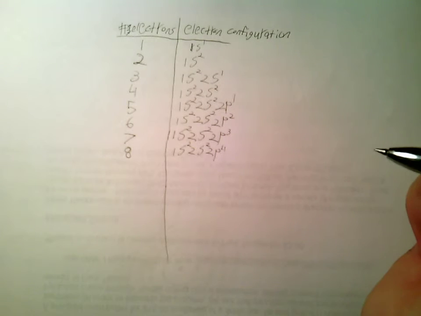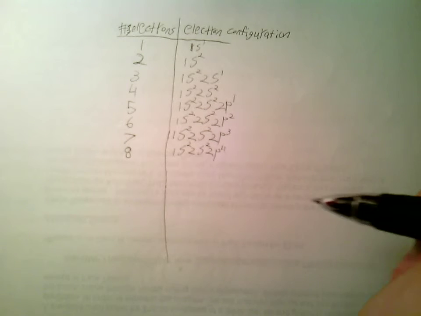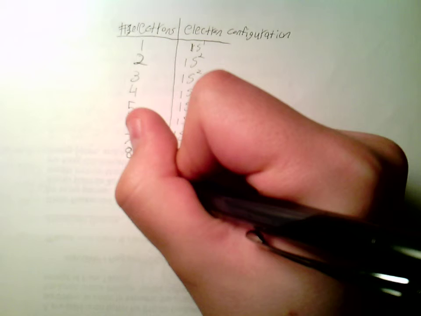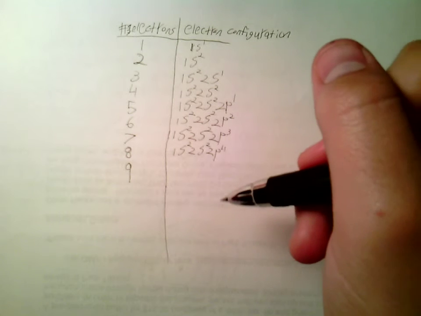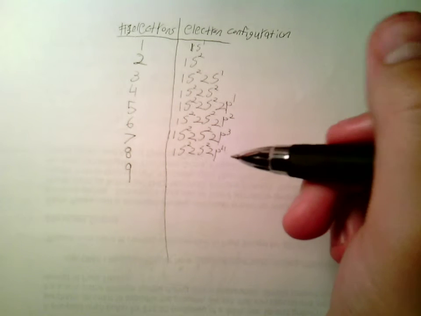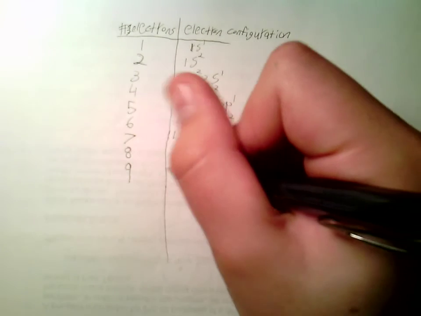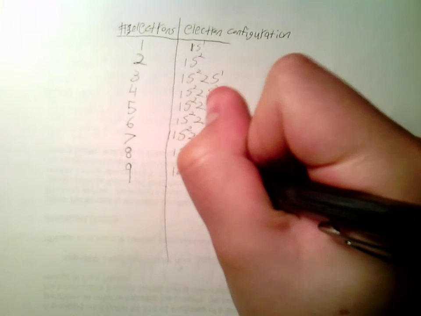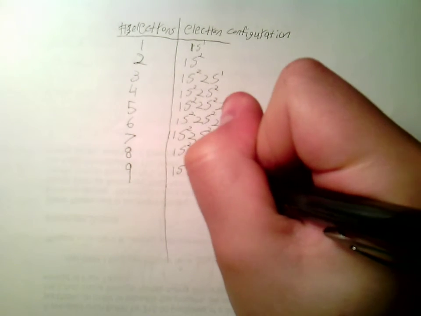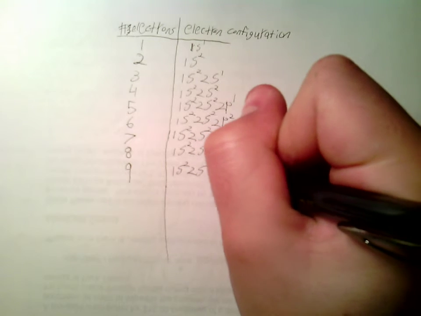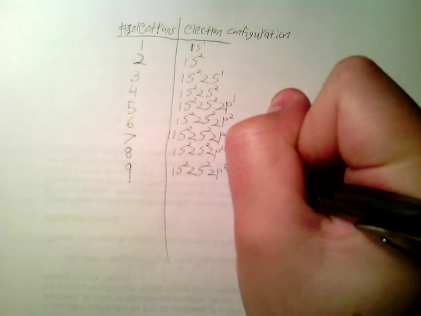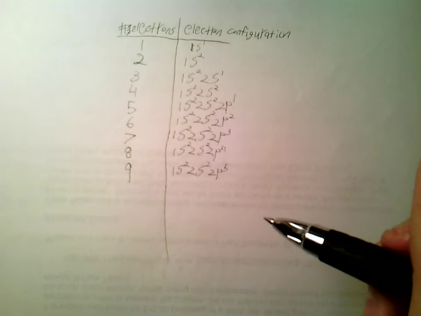Okay, notice any patterns? Hopefully. If a given element has 9 electrons, its electron configuration will be what? It's going to be 1s2, 2s2, 2p5, right?